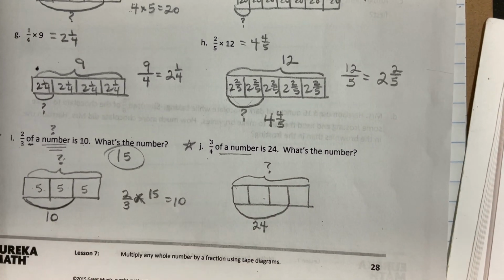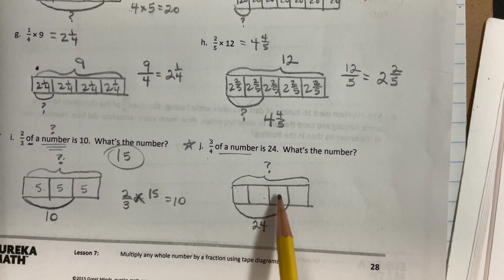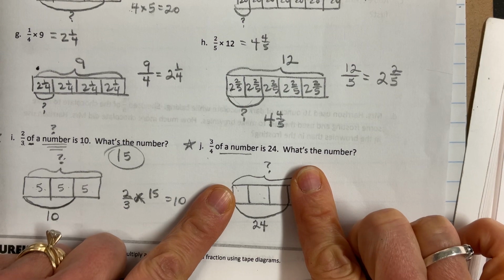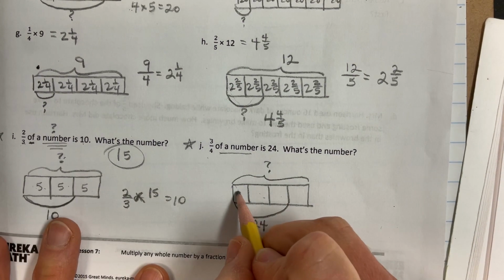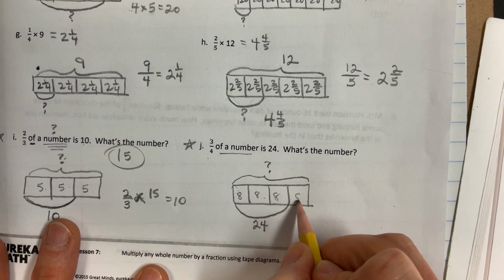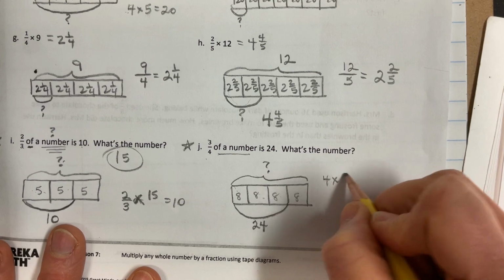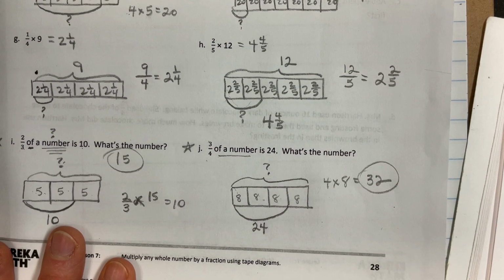Okay, so then again, I look at that and I say, okay, I see 3 boxes equal 24. Okay, 24 divided by 3 boxes, that means an 8 would go in every box. So if I fill an 8 in every box, I can see what the total is. The total is 4 groups of 8, right? Which is 32. My total is 32.